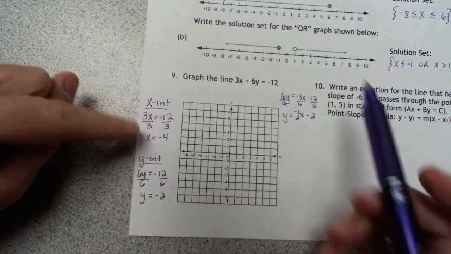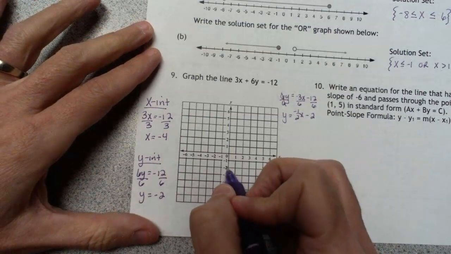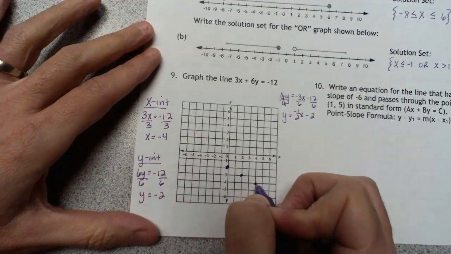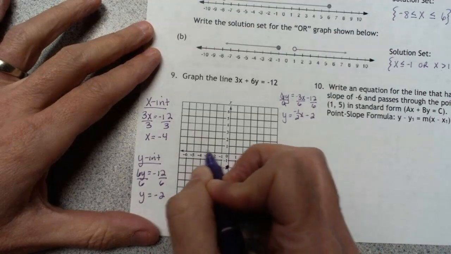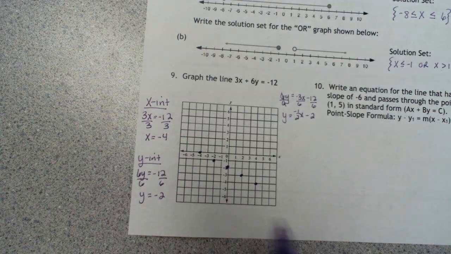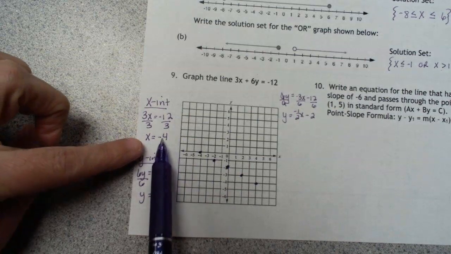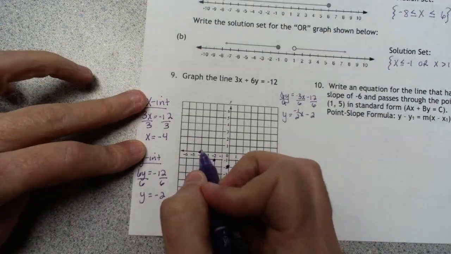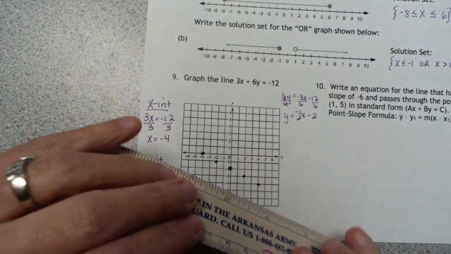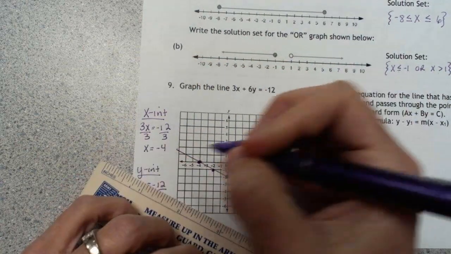First way is to either put it in slope-intercept form and graph it. So you start at -2, and then you go down 1 over 2, down 1 over 2. We can go up 1 over 2, up 1 over 2. Or the other way is to just find the X and Y intercepts. And again, you can only do this if these are integers. So the X-intercept's -4, so you can mark that, and then the Y-intercept's -2, you mark that, and then connect them. So either way, though, you'll see we got the same answer, the same graph.